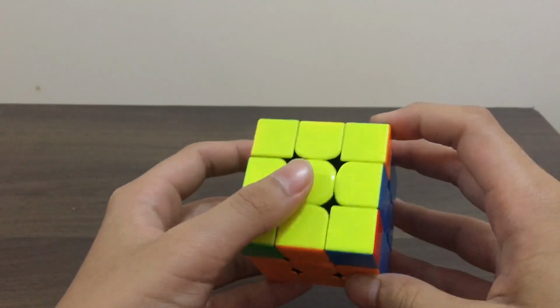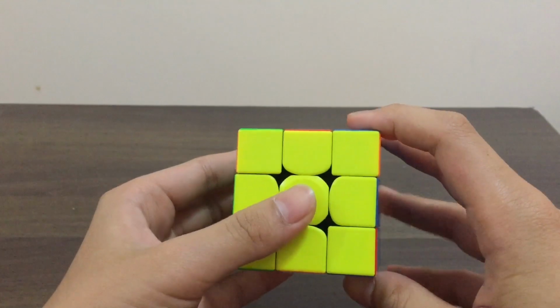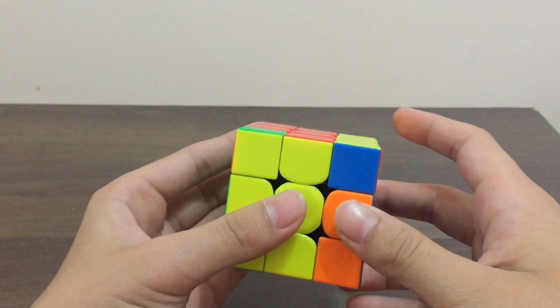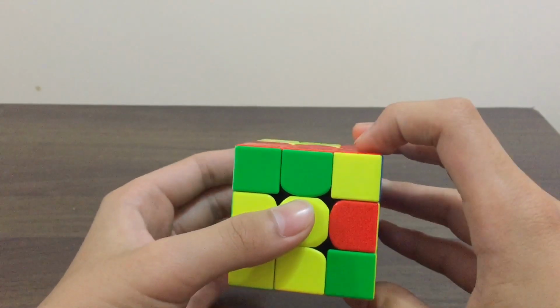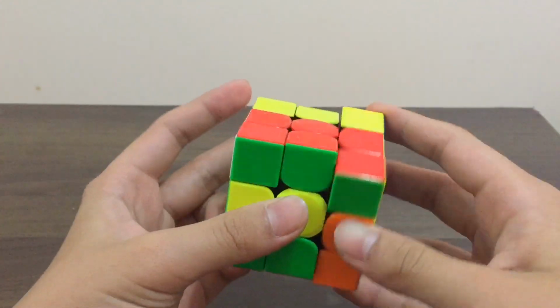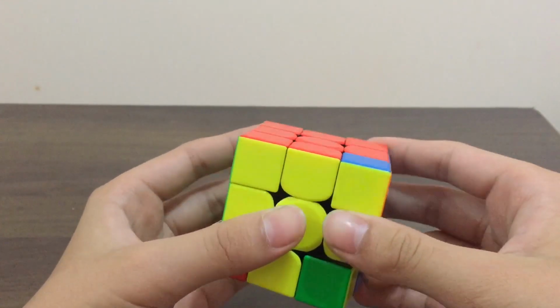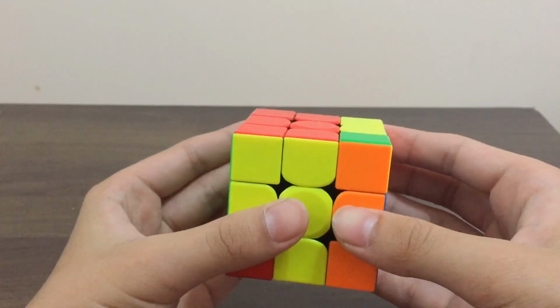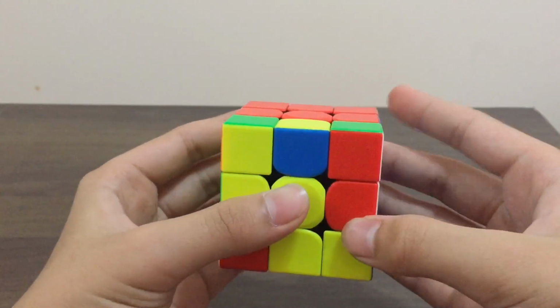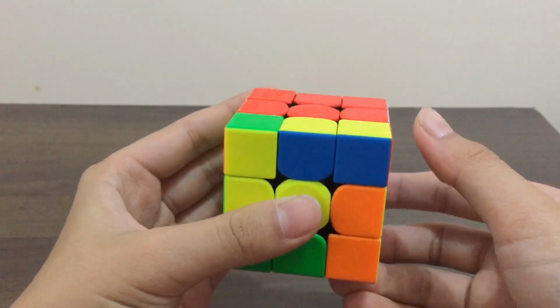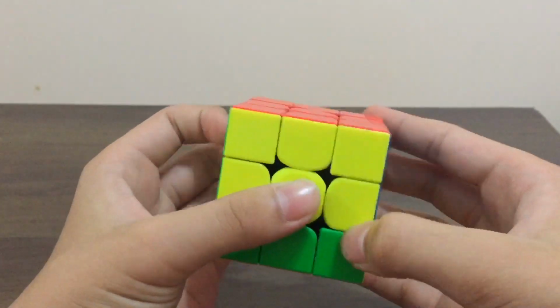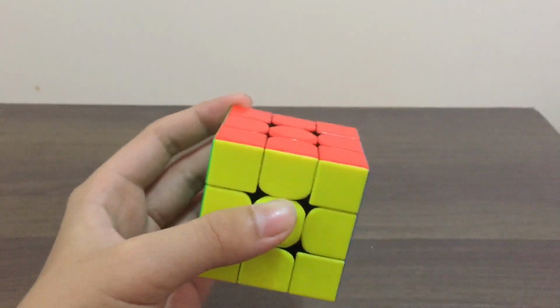So you do x prime, which is face here, and you do R, U prime, R prime, D, R, U, R prime, D prime, R, U, R prime, D, R, U prime, R prime, D prime.